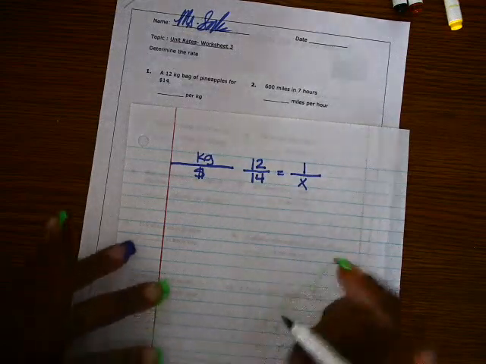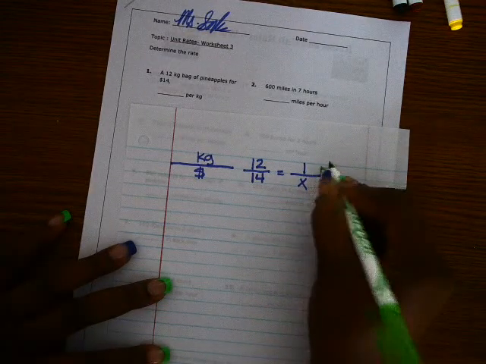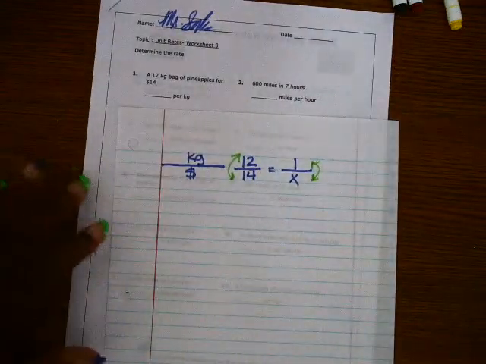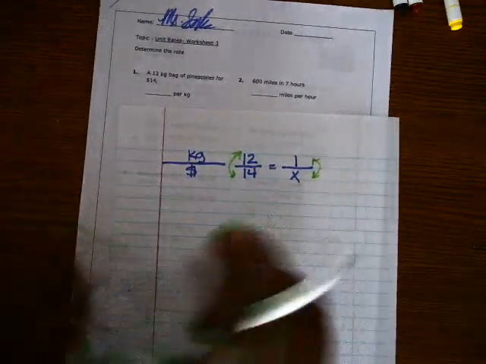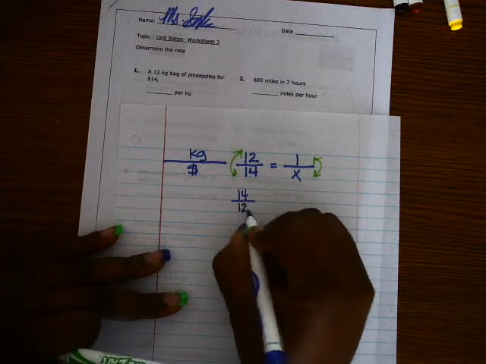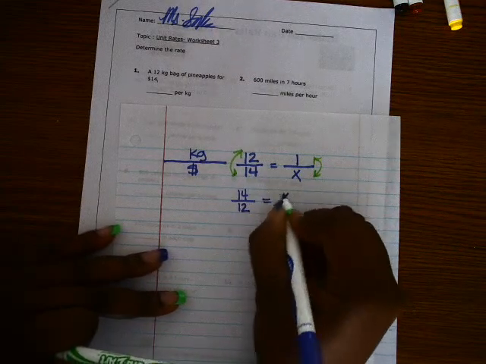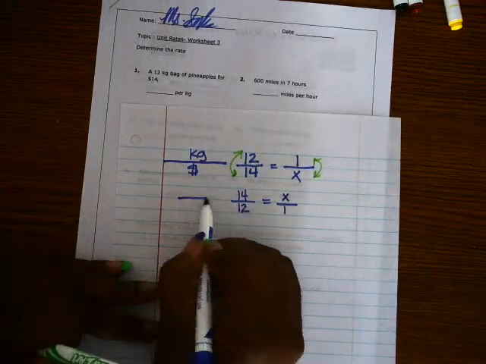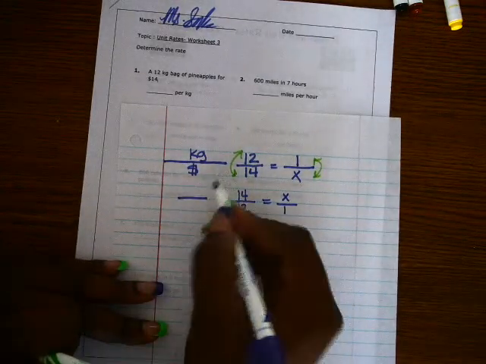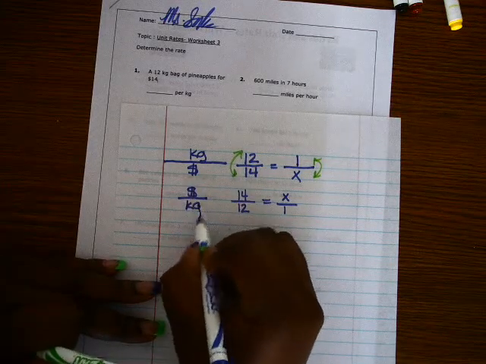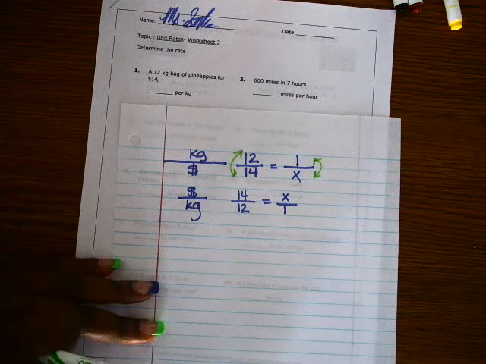We need to move it to the numerator, and we do that by flipping both fractions. Some of you are still flipping one fraction. You flip both fractions. So I'm going to rewrite that: the 14 on top, the 12 on the bottom, equals x over 1. And I hope you remember that when you flip this, your variables also change. Money is now on top. Kilograms is now on the bottom.